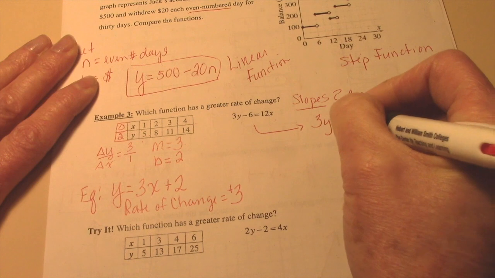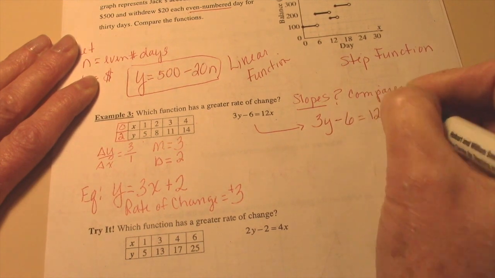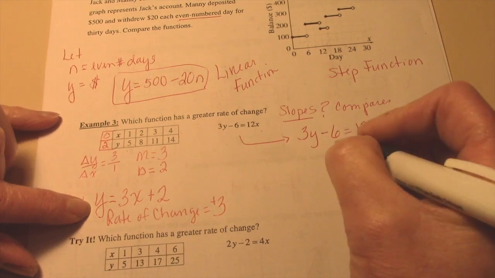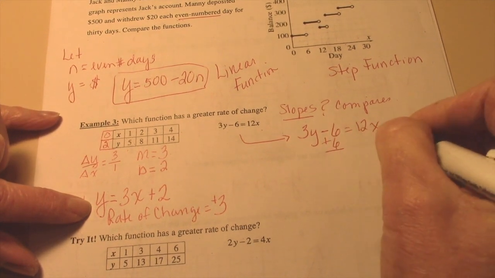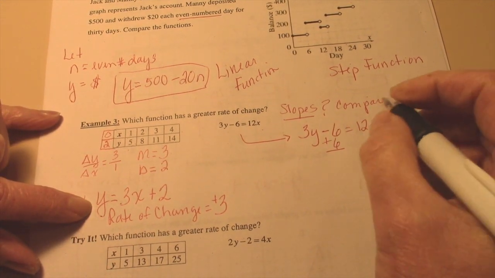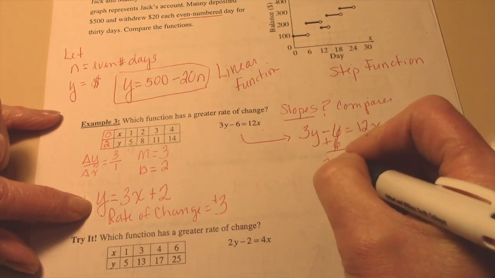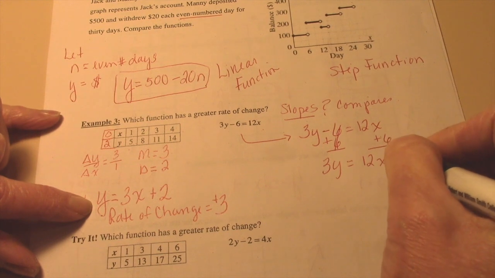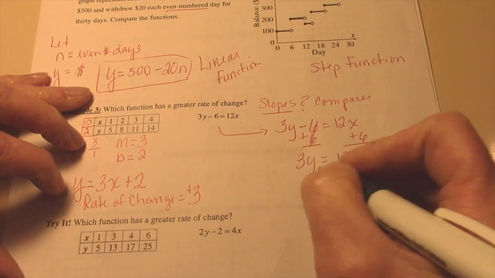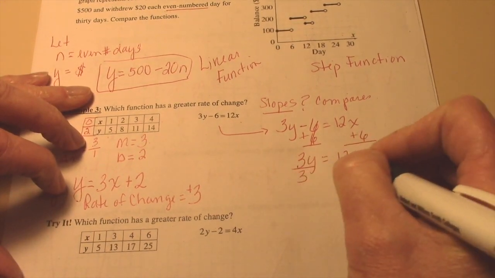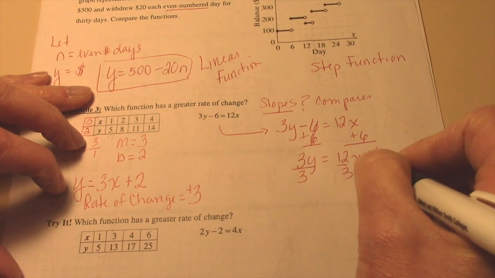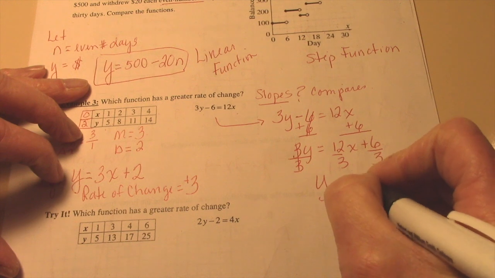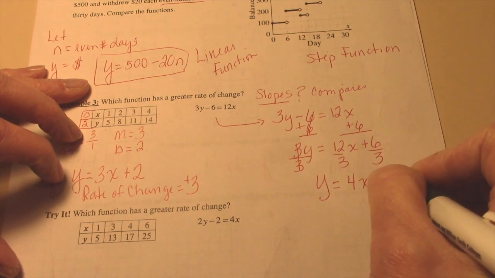3y minus 6 equals 12x. I want to get it in the y form. I want to get y alone. So I'm going to move the 6 to the other side. Move 6 over here. So I get 3y equals 12x plus 6. y is still not alone. Must divide by 3, divide by 3, divide by 3. And I get y equals 4x plus 2.